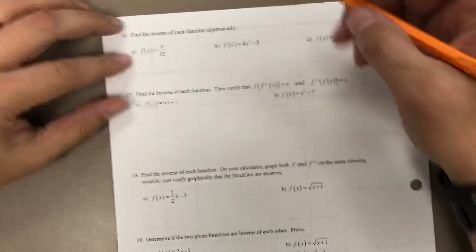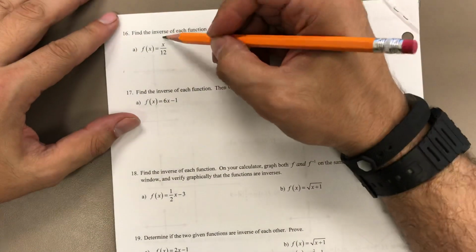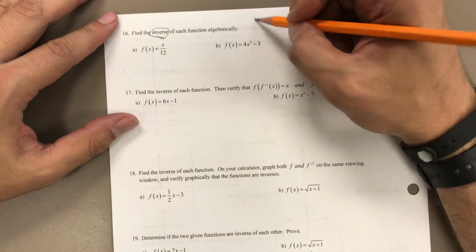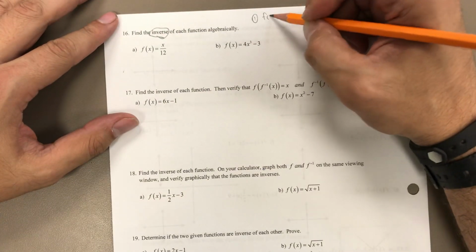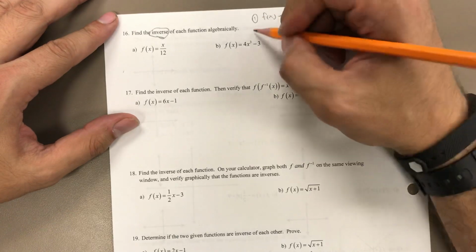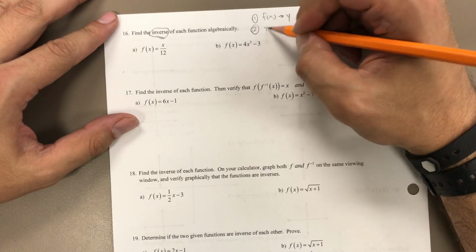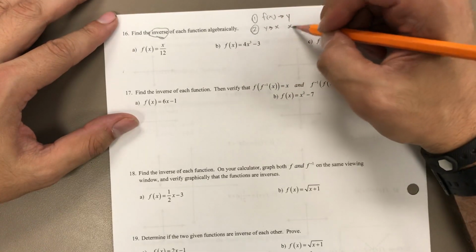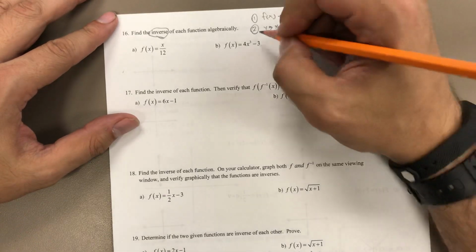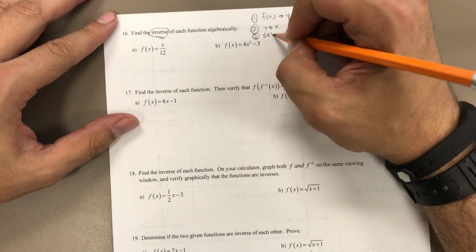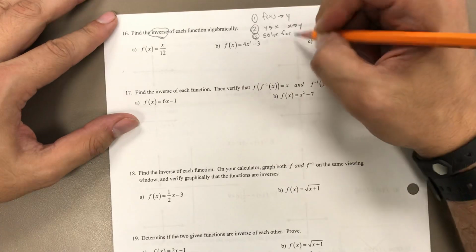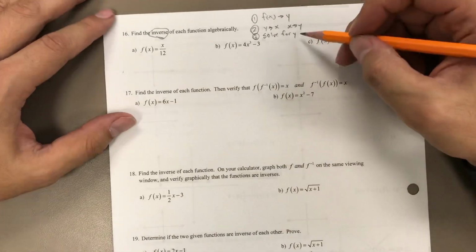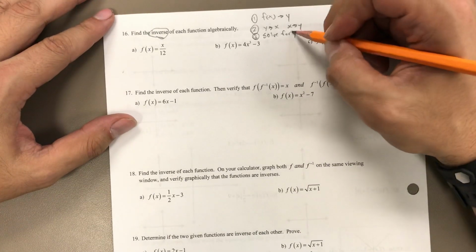So at the very top, we just follow the same pattern that we do every time for finding the inverse. Step 1, change the f of x into a y. Step 2, change all the y's to x's and change all the x's to y's. And then step 3, solve for y, my bad. Alright, so we need to get y all by itself. Y equals is what we're looking for there.